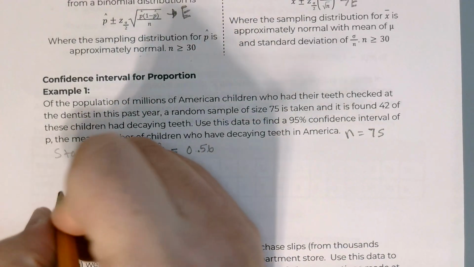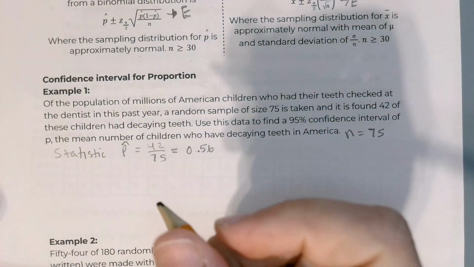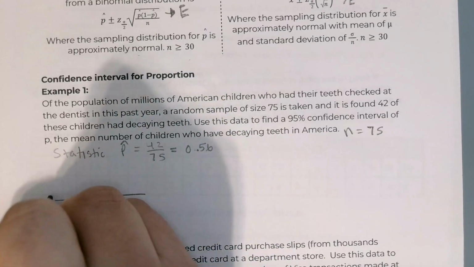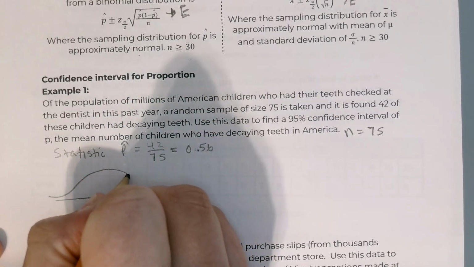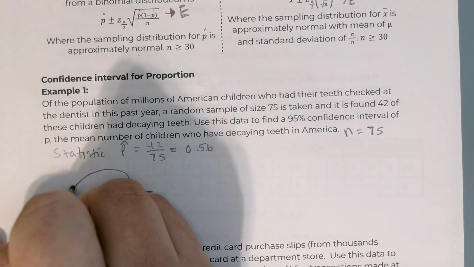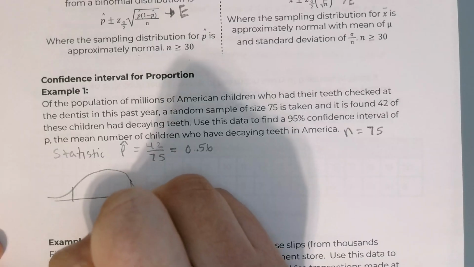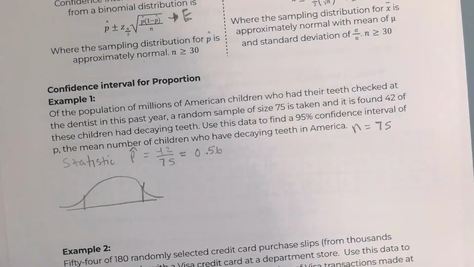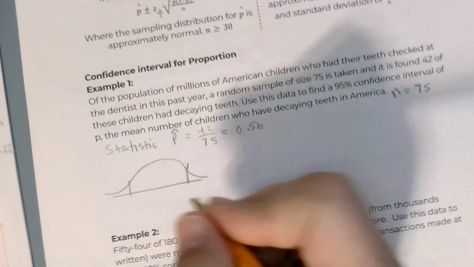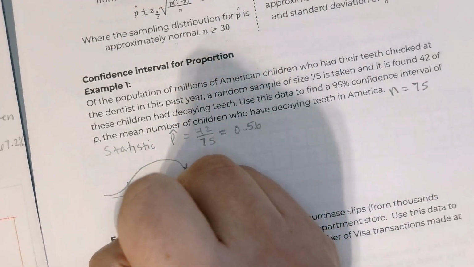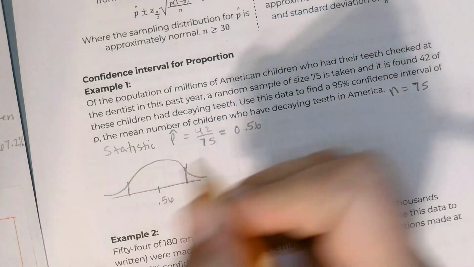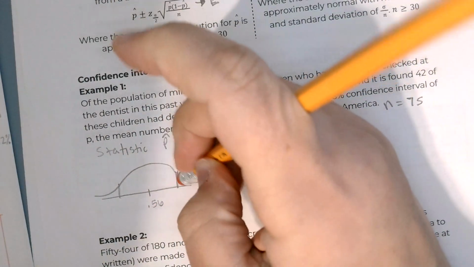If I want a 95% confidence interval, that means I want to be 95% sure that the true value is going to fall within my interval.